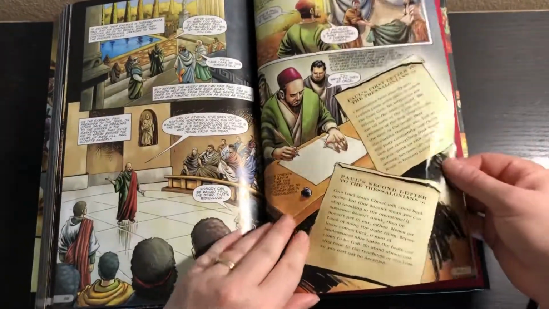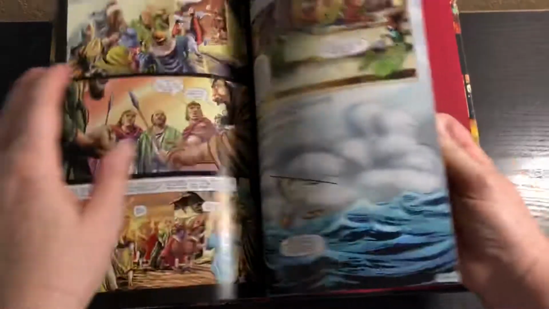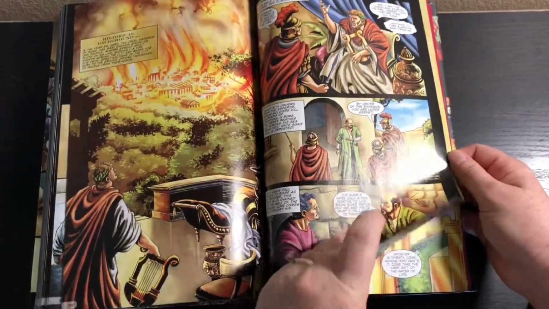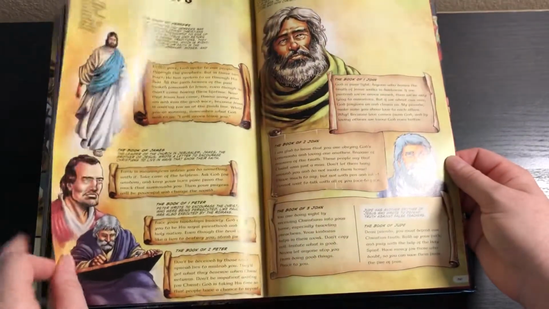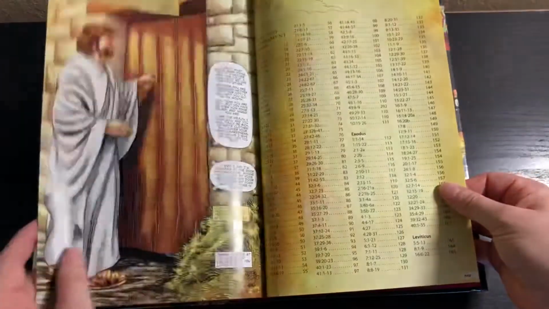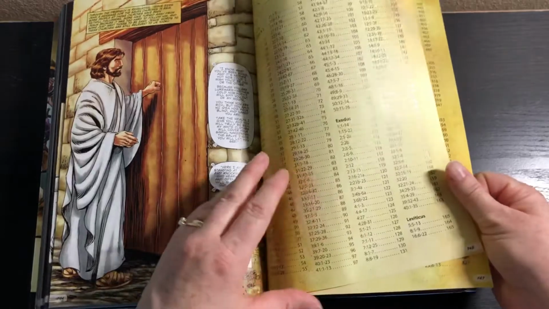Okay, those letters. Some historical background there. The final letters, the final days. Okay, and then we've got a Bible book index for the Old Testament and then the New Testament.